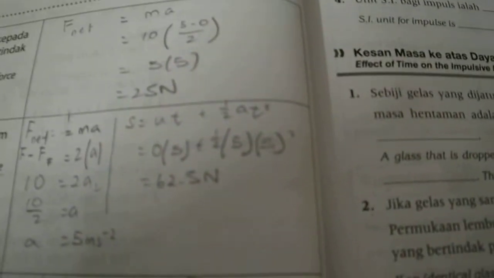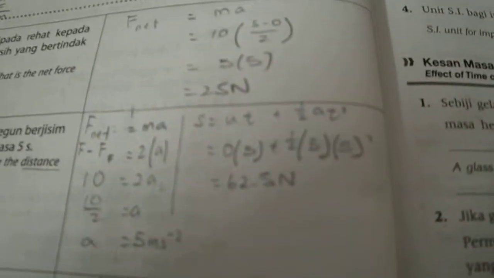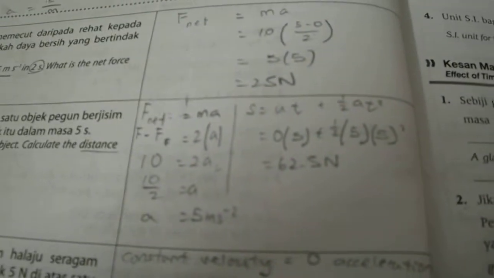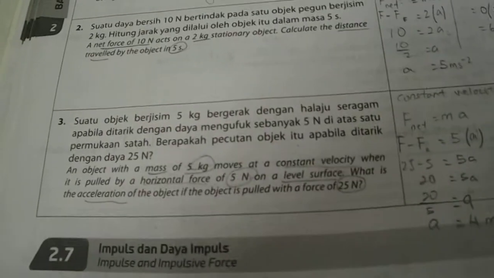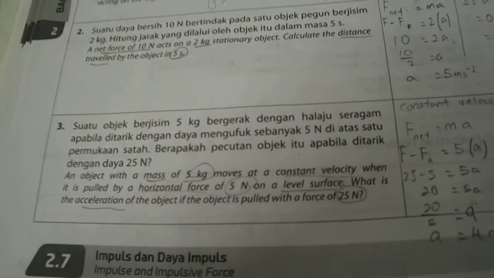To find the distance traveled, I just substitute all the values in, and you'll get 62.5.